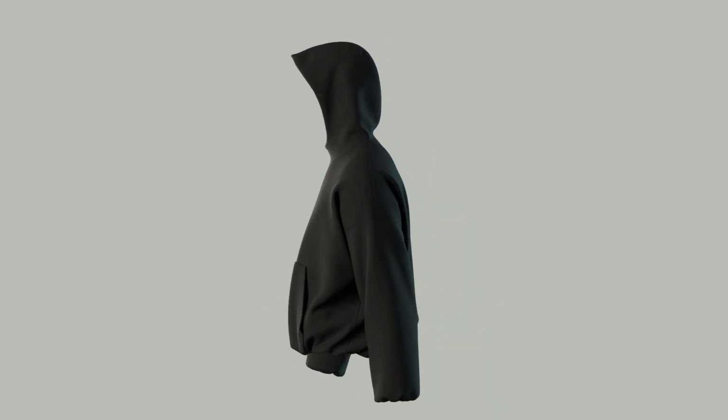So that's it. That is the block. I created this nice little walk-in render with it. Maybe I'll do that in a different video. Let me know if you want that.